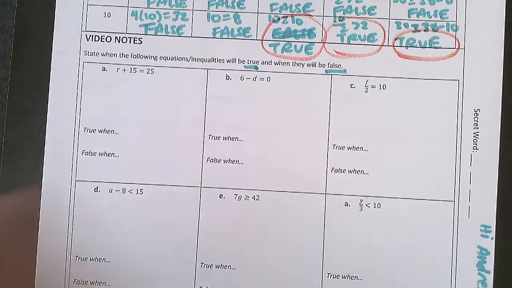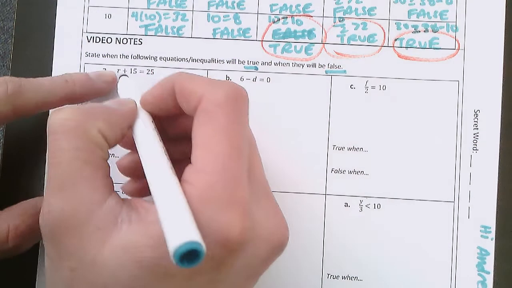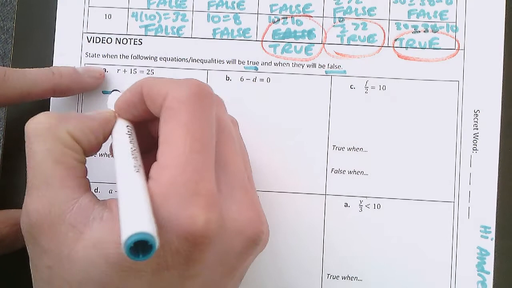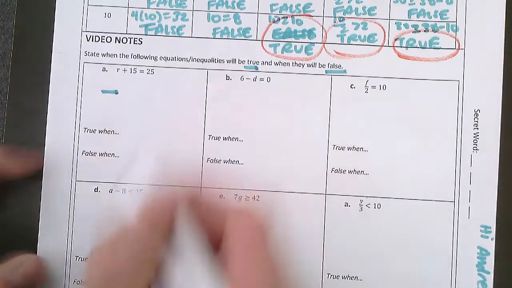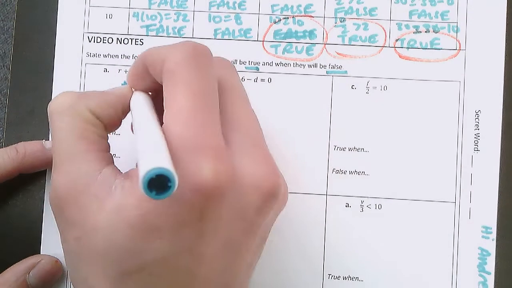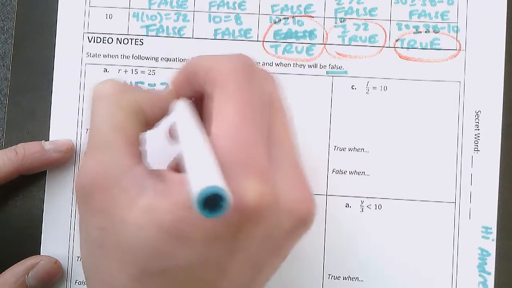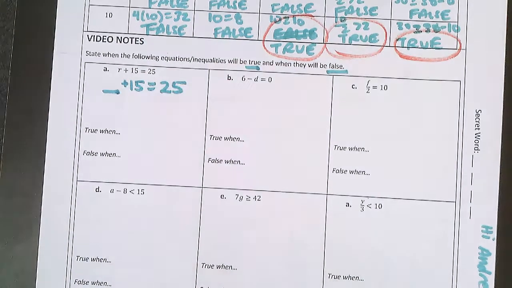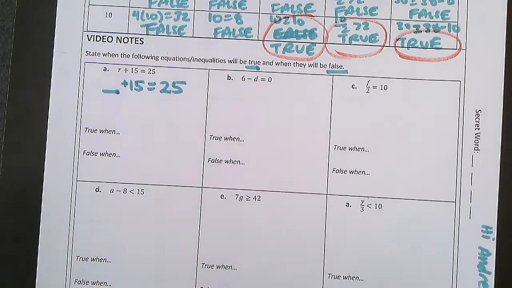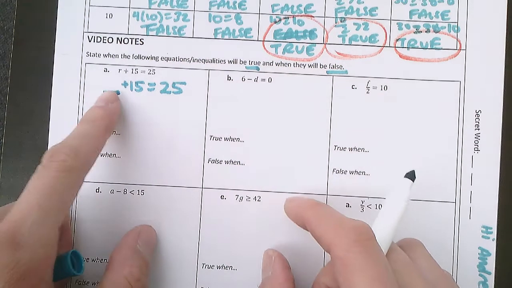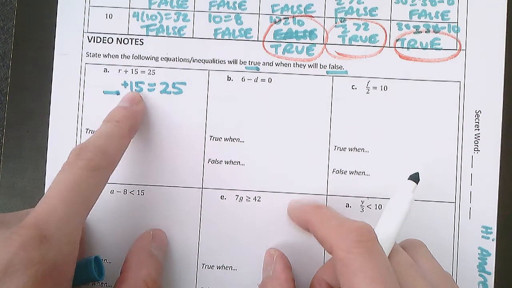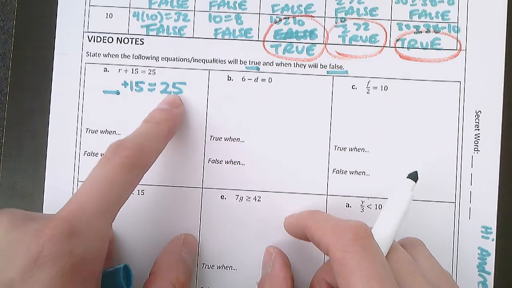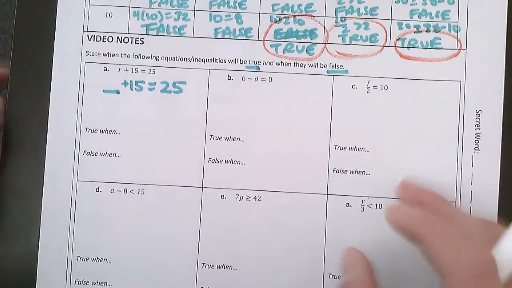Now, I think it's helpful to set up the equation where you leave a blank space instead of R. Plus 15 equals 25. Because this helps you think to yourself, what number plus 15 would equal 25? It's pretty similar to what you did in part 2 of your do now.